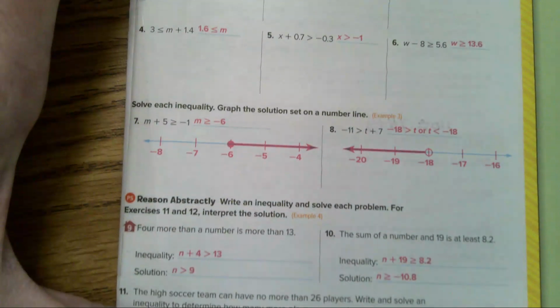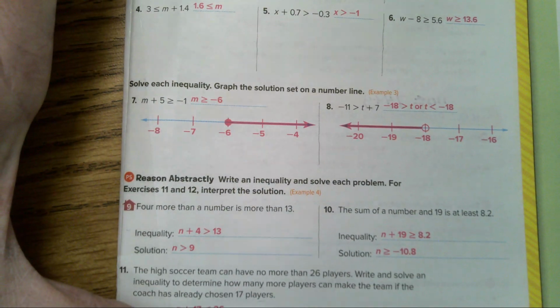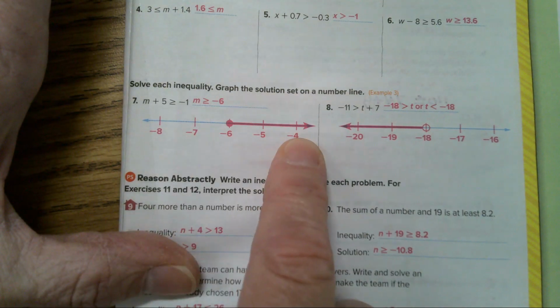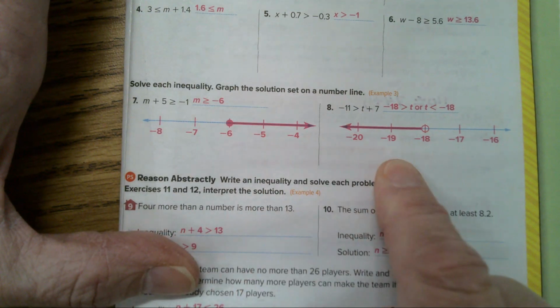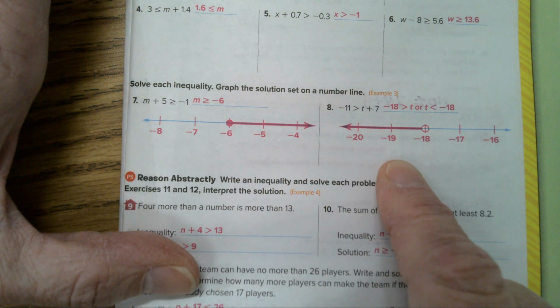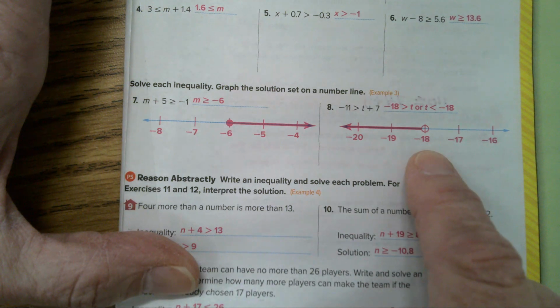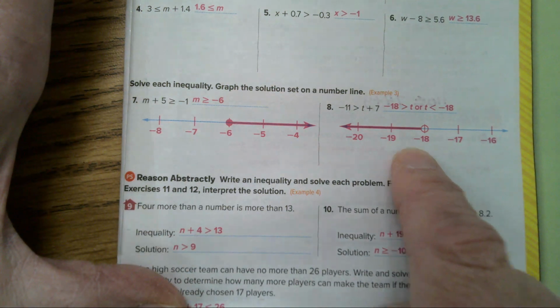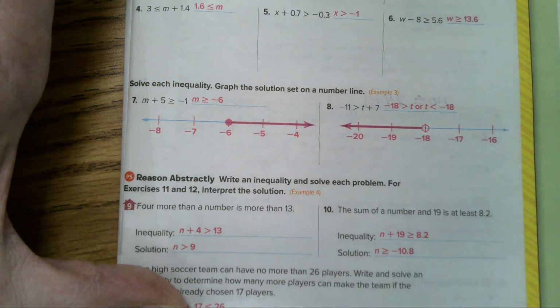Number 7, m is greater than or equal to -6. A closed circle on the 6 going to the right. Number 8, t is less than -18 or -18 is greater than t. Open circle on the -18. T has the little point. Little numbers live left. Any questions?